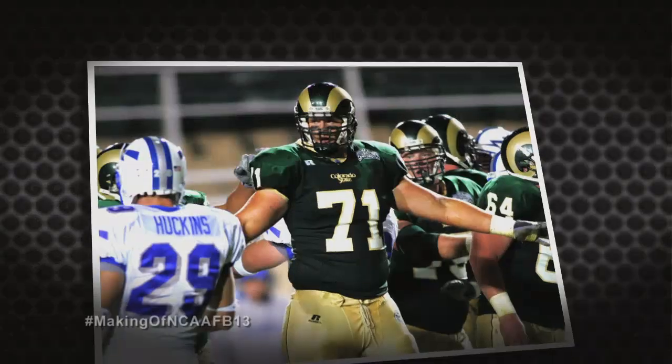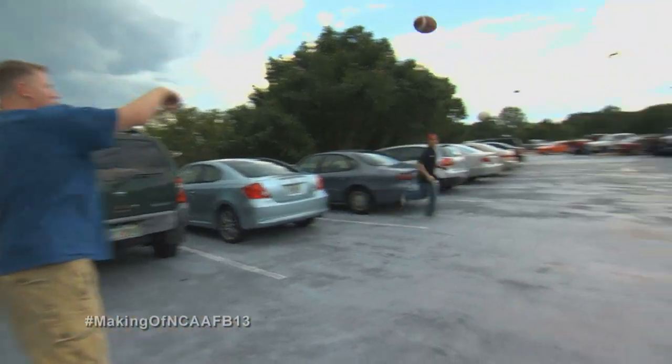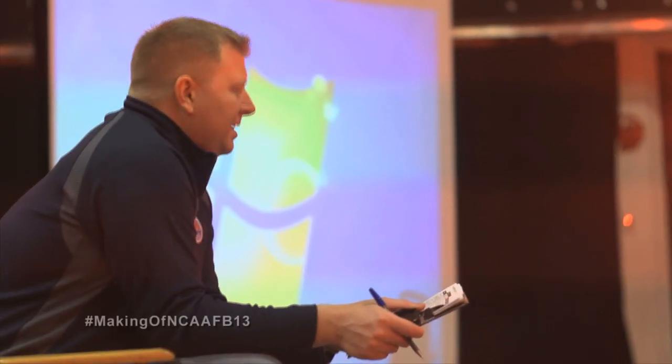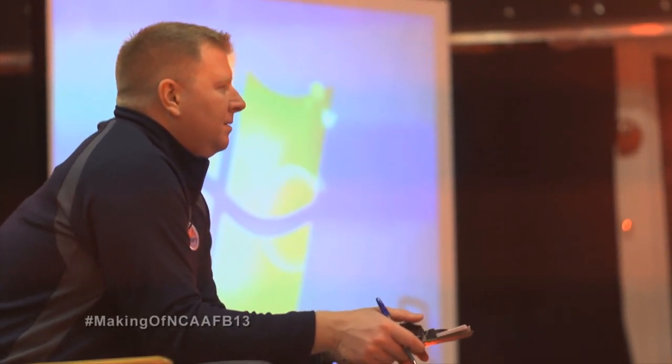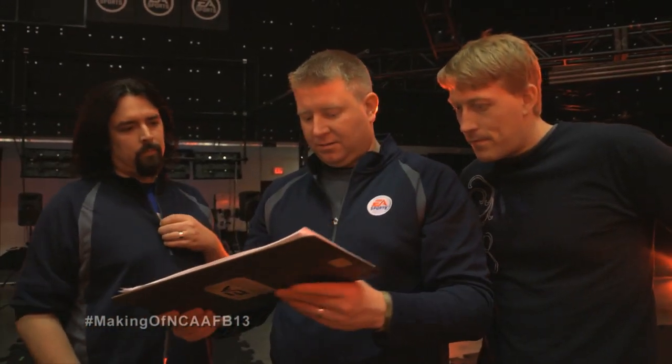The EA Sports team has their own field generals. With several former college football players on staff, EA draws on their experience to authenticate the game. Former University of Florida quarterback Larry Richart is using his expertise to develop a new passing system.